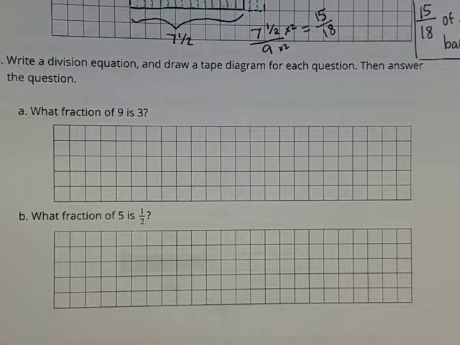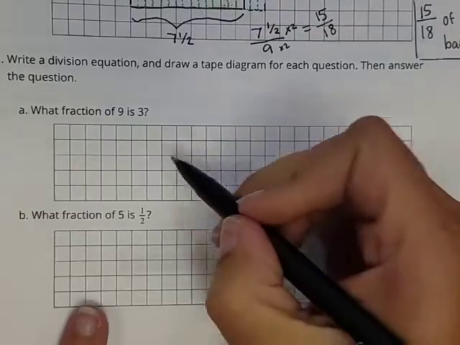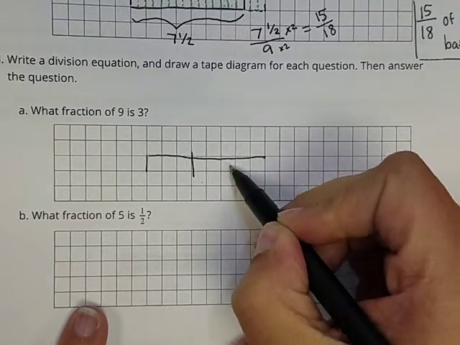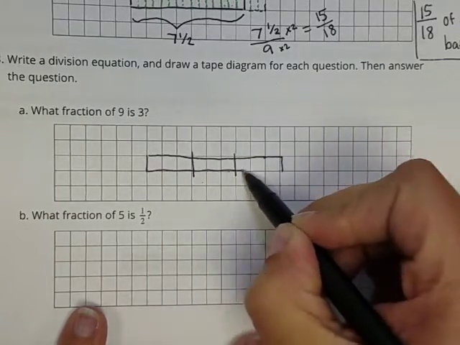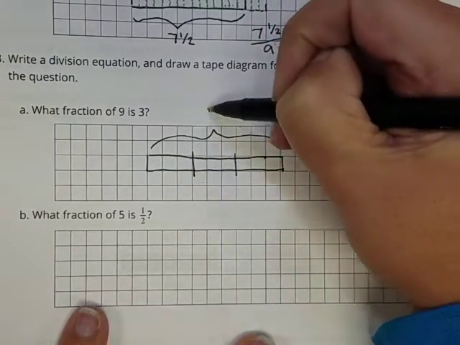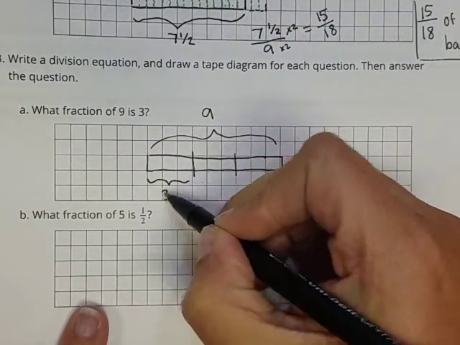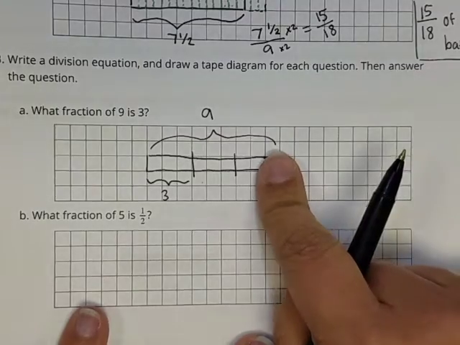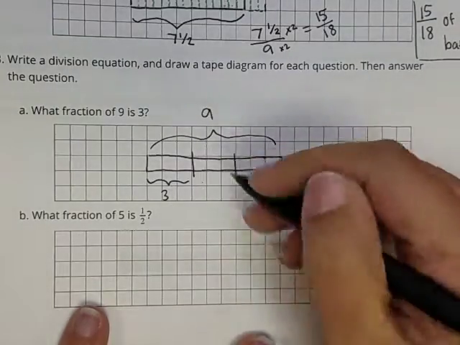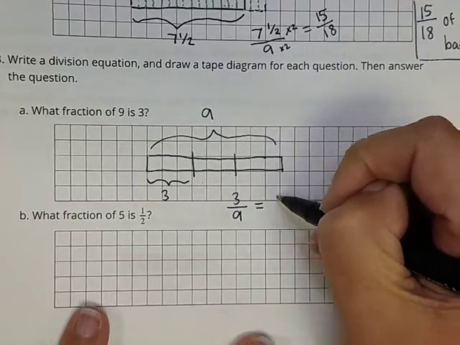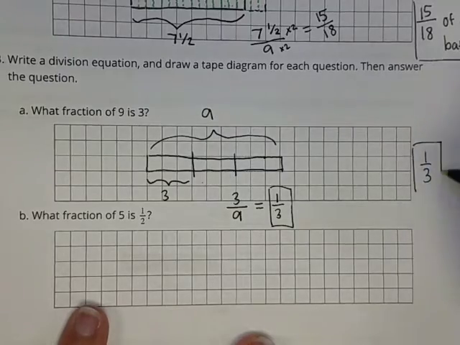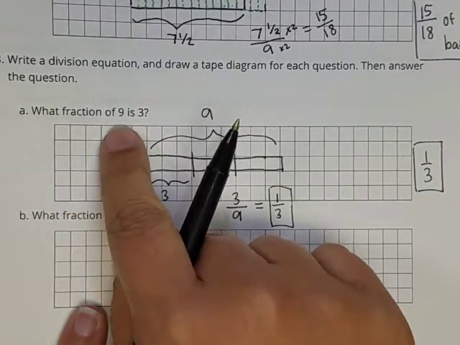Write a division equation and then draw a tape diagram for each question, then answer the question. What fraction of 9 is 3? So I'm going to draw 9. So there's my 9. And then here's my 3. And what fraction is this of the entire thing? Well, it's 1 out of 1, 2, 3 size pieces that are all identical. So it's 3 out of 9, which is 1 out of 3. So 1/3 is my solution to what fraction of 9 is 3.